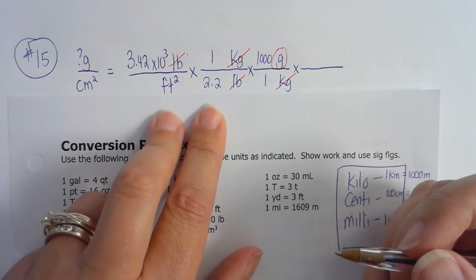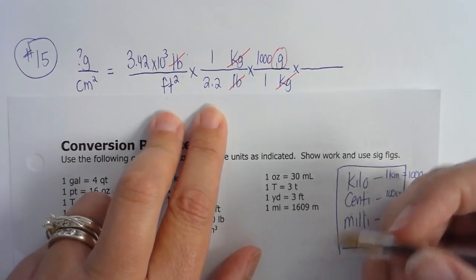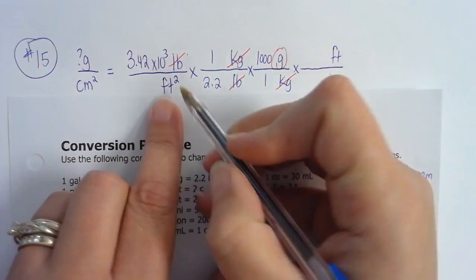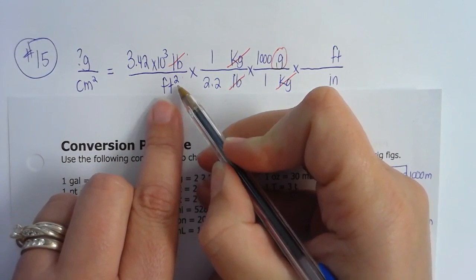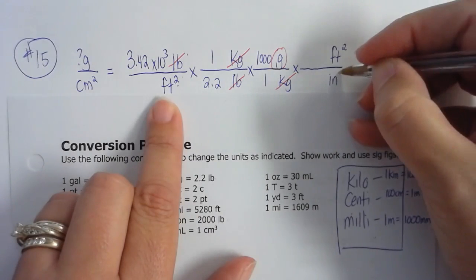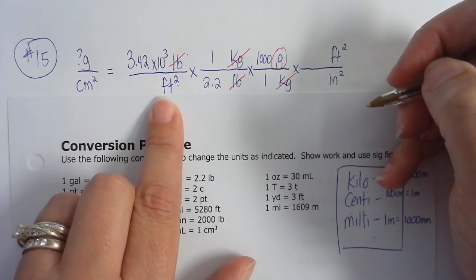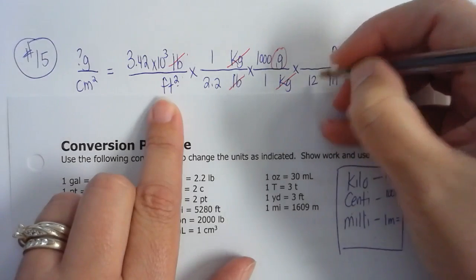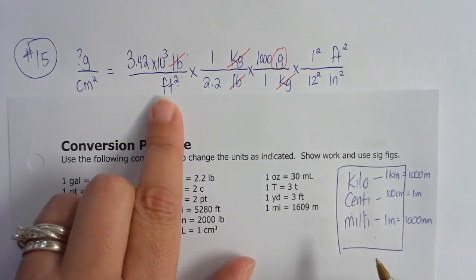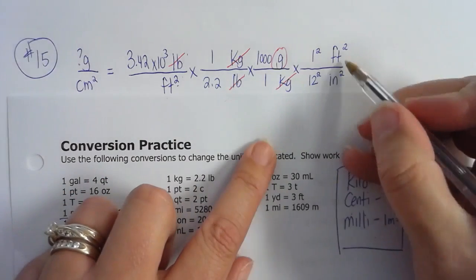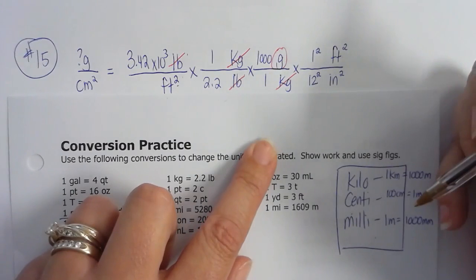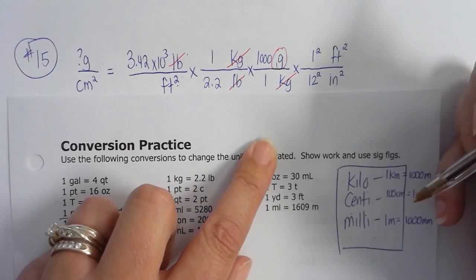So where do you want to put feet? On the top. It started on the bottom, so foot is going to go on the top, and we know that it's inches. Here's the thing. When you have a square or even a cube or any kind of exponent, you are going to use these same factors, but you also have to do that exponent to the number. So we know that there are 12 inches in 1 foot. To make it work, we have to also square the numbers. That was last night's notes. If you square the units, you square the numbers. If you were to cube the units, you cube the numbers. Okay? We good? All right.